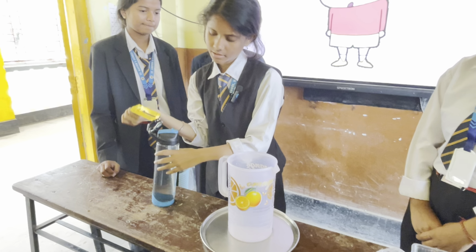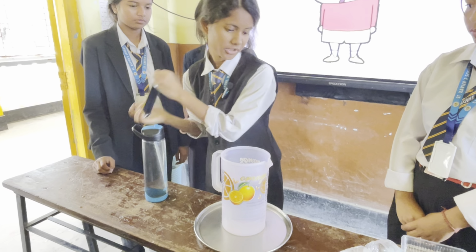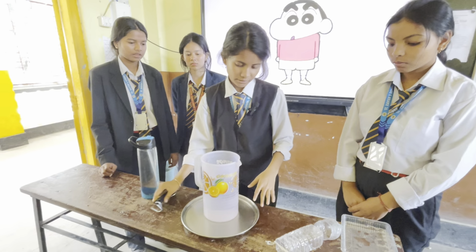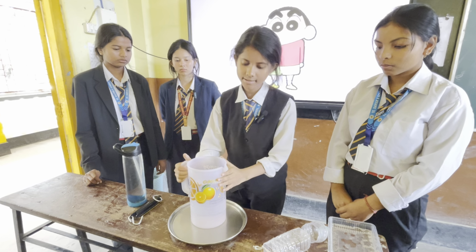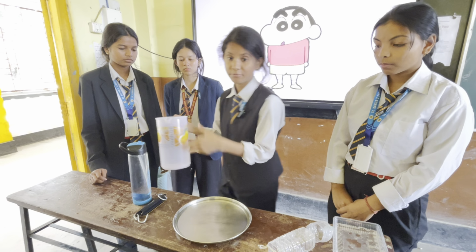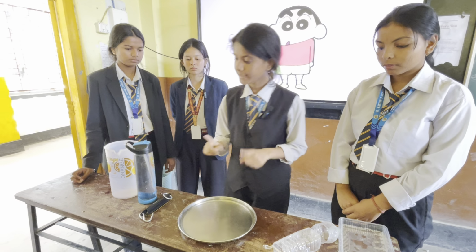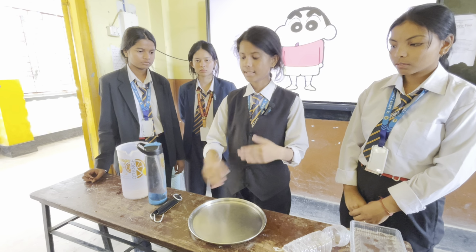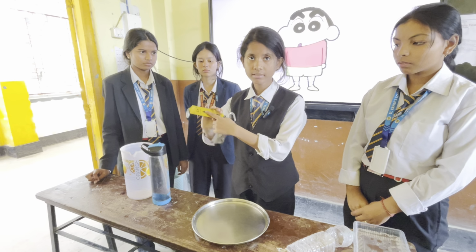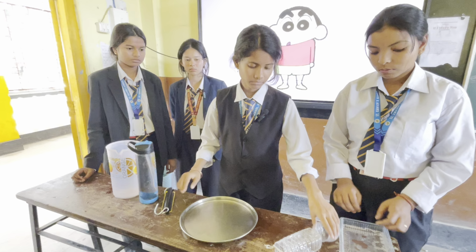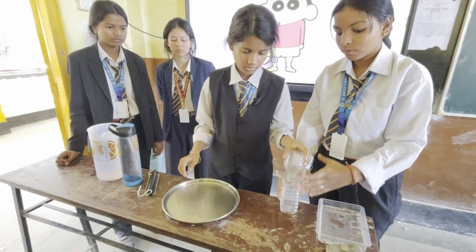Sorry to say, but the water has overflowed outside. Even so, if we calculate this water's volume, that is the weight, then we can see it will be equal to the weight that has decreased from 1 to 0. Let's try and see.